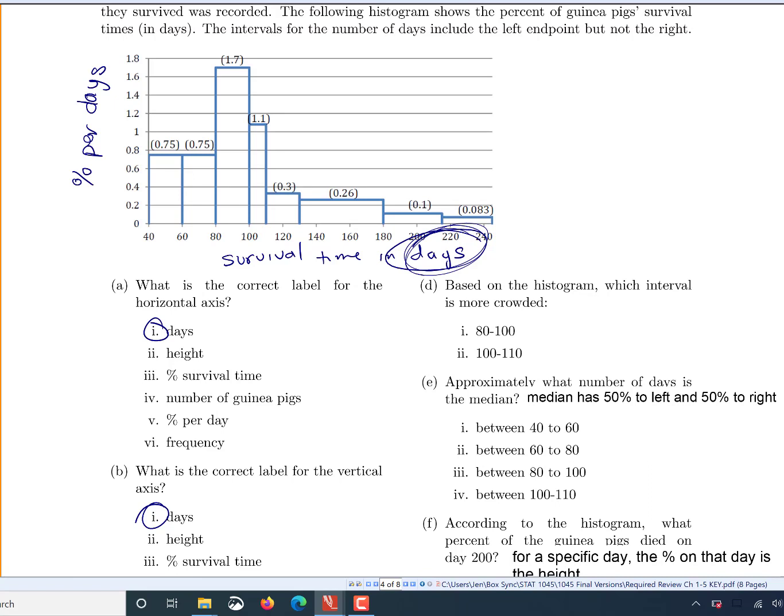Next one, based on the histogram, which interval is more crowded? When we say crowded in this situation, think of it as a bunch of people that are stuck in this category. Which category would be more crowded? When I look at this, here's 80 to 100 or 100 to 110. It looks like they crammed a lot more people into this 80 to 100 because it's higher. They kept cramming in the people and they had to go higher and higher to have a place to sit. So whenever you ask more crowded, we really mean which one is taller. Which in our case is 80 to 100.